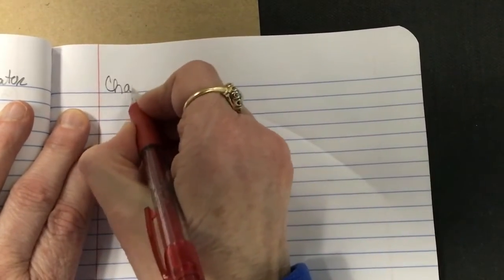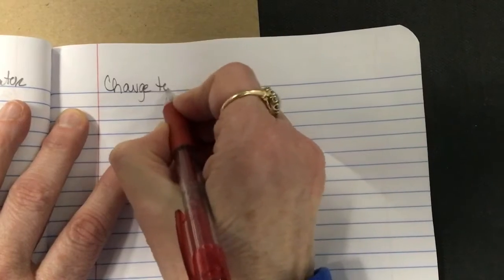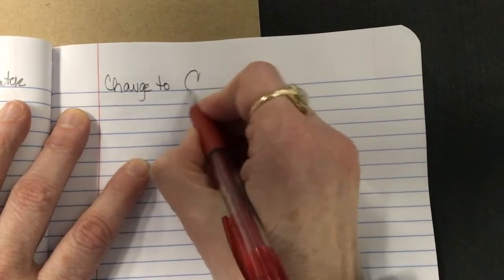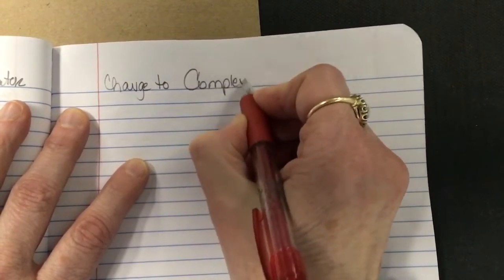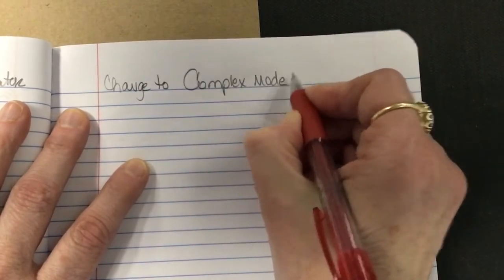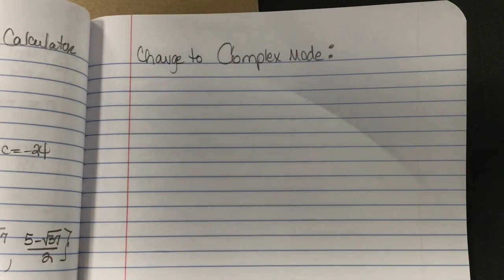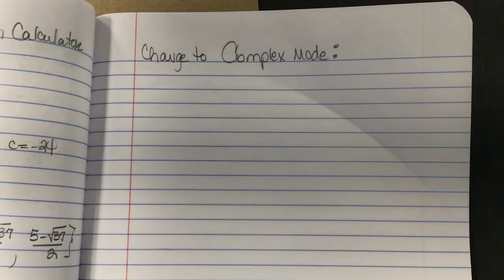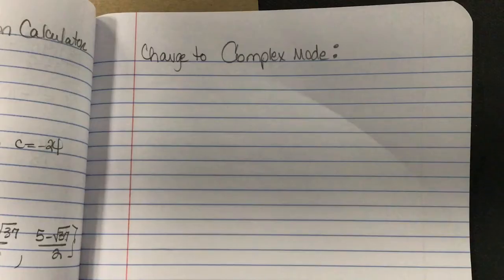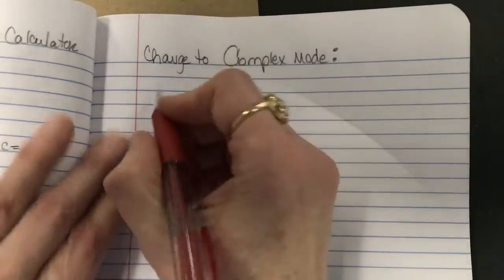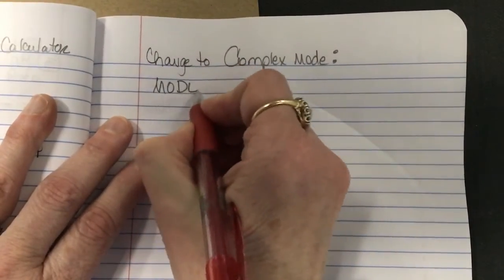We're going to put the rule at the top of page 75, and then we'll do one more under the rule. So you need to write at the top of page 75 how to change to complex mode. What does a complex number look like? Remember? A plus Bi. Remember that? Complex numbers? Keep that in mind. So the first thing you want to do is push your mode key.